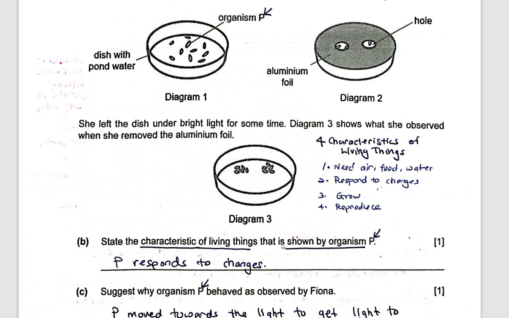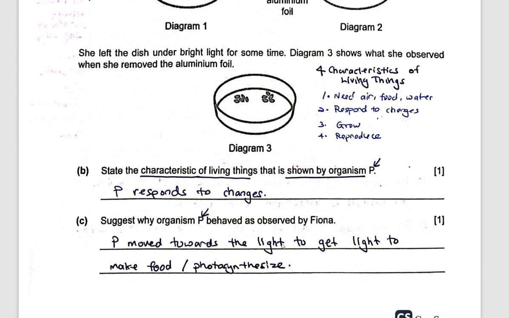Now, what are some wrong answers? You can say P can move. That is not an acceptable answer. All right. For example, plant is a living thing. You don't talk about plants moving on its own. All right. Your robot cleaner at home can move on its own. That doesn't make it a living thing. So movement is not a characteristic of living things that we are using in our primary science syllabus.